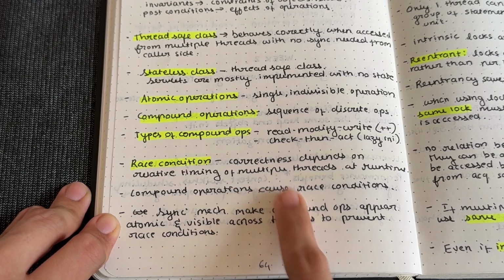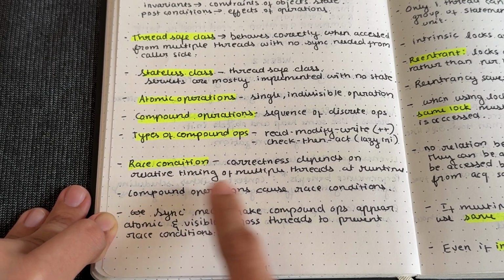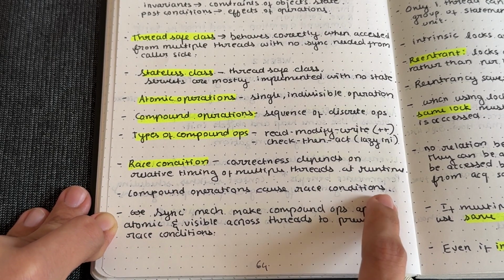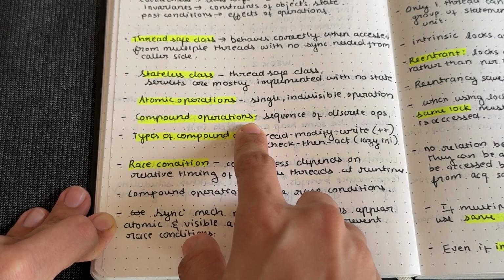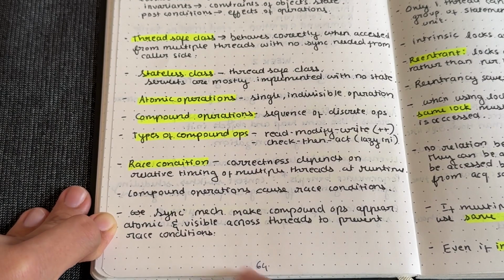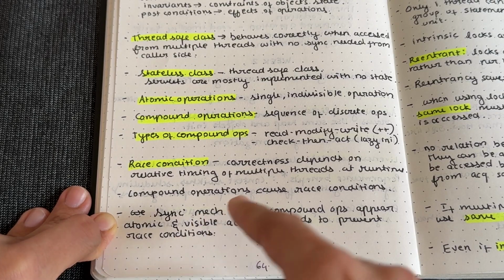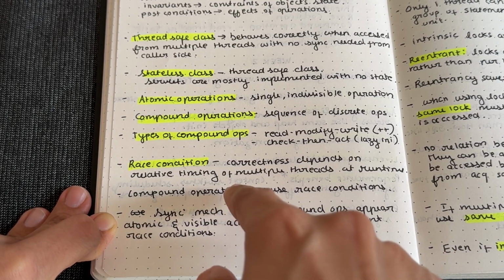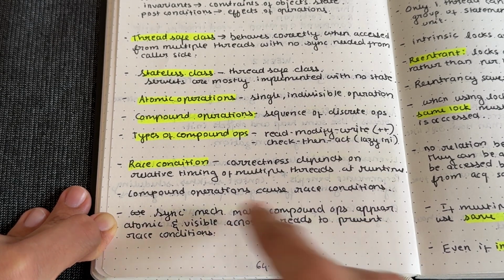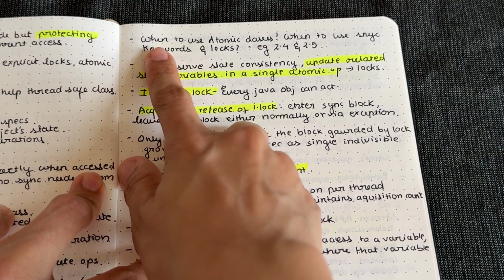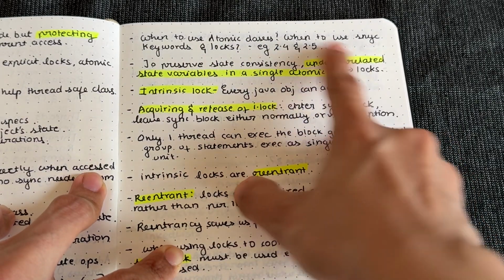Compound operation can cause race condition. So we use synchronization to avoid race conditions. So what does synchronization do? Synchronization converts these compound operations to atomic operations, which are visible across threads, to prevent race conditions. So the compound operations which are performed in 2 to 3 steps are made to look as one step when we apply synchronization.